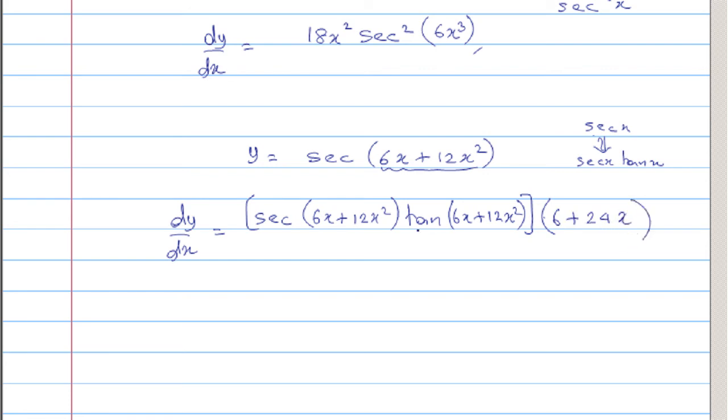Okay, and I hope it's clear what I've done here. So instead of writing sec x tan x, I have sec and tan of whatever that function is, times the derivative of that function. And if you think this method is too tricky for you, you can always make the substitution t equals 6x plus 12x squared, and you'll see that you get this answer.